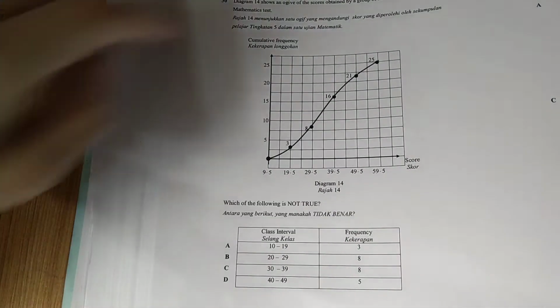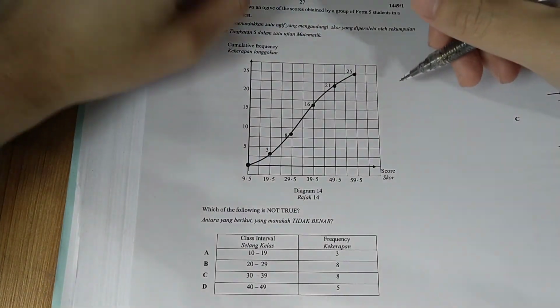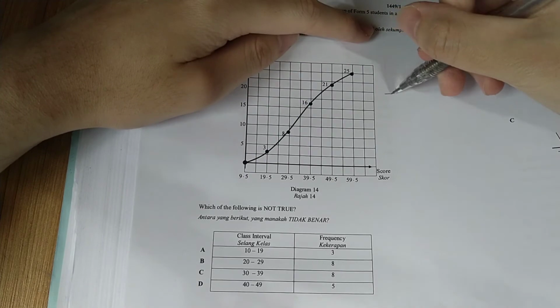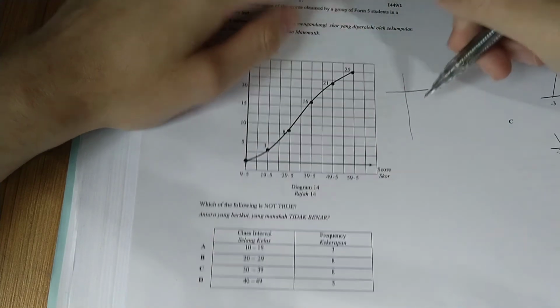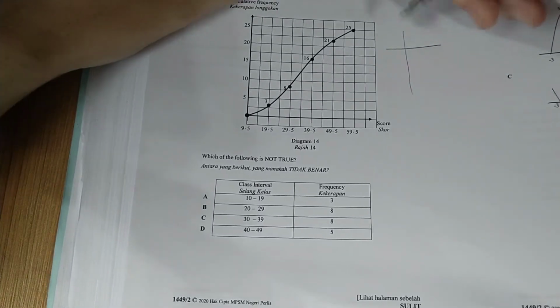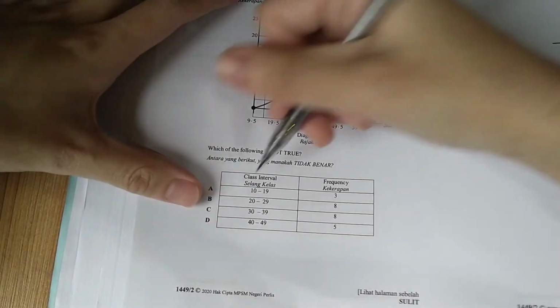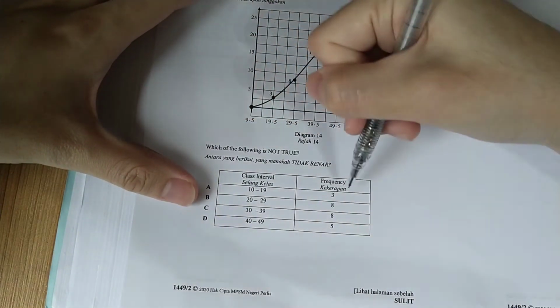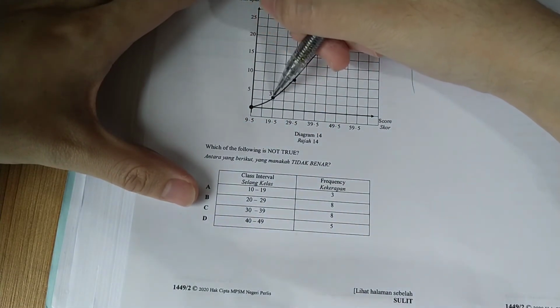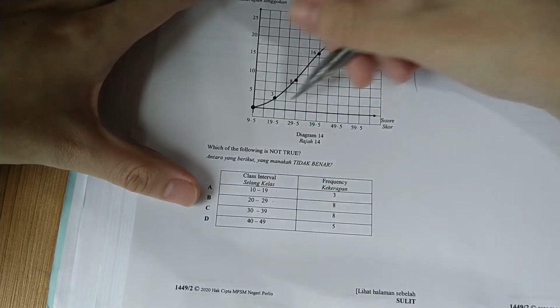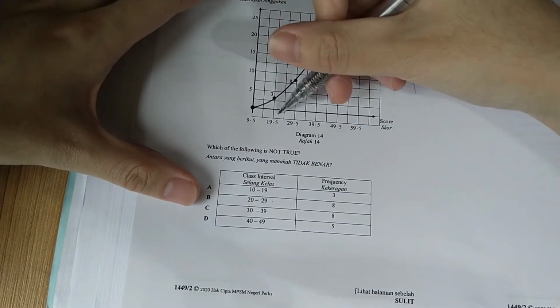Every time I explain this question, I always say the same thing. I say don't be lazy, right? Do a table, okay? Because I know some of you don't want to draw the table. You think you're smart already. Okay, so you go and look 10 to 19, 3. And then 20 to 29, 8. And then you go and check, 20 to 29, 8.